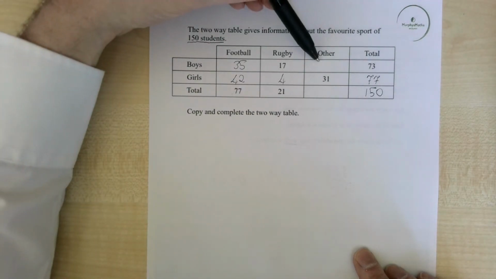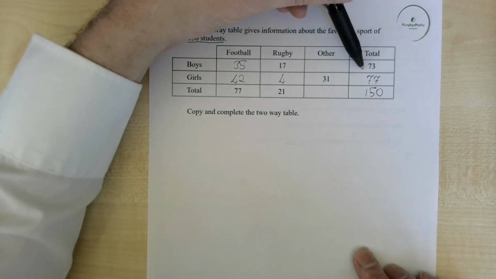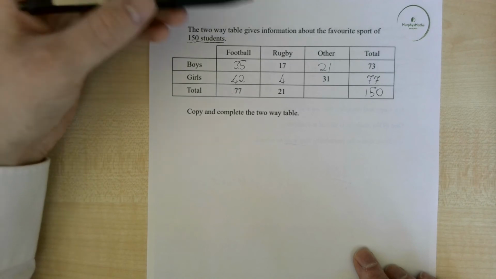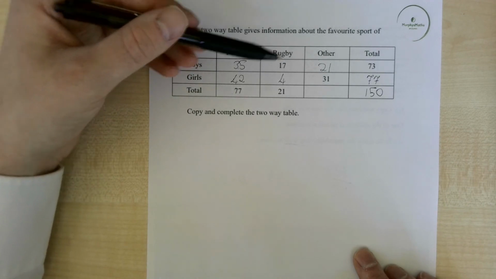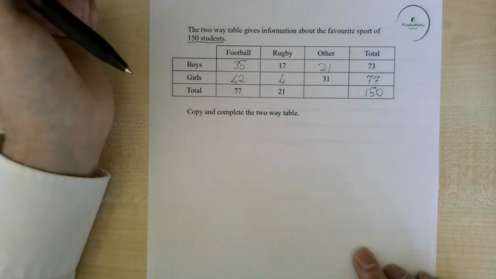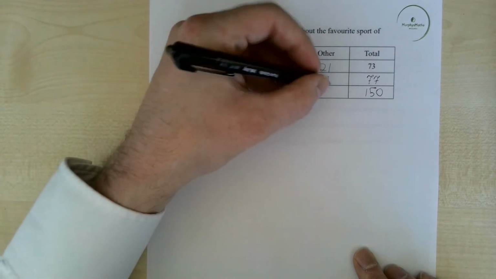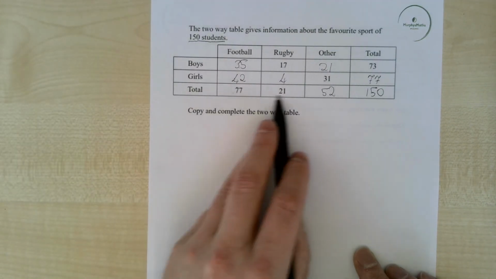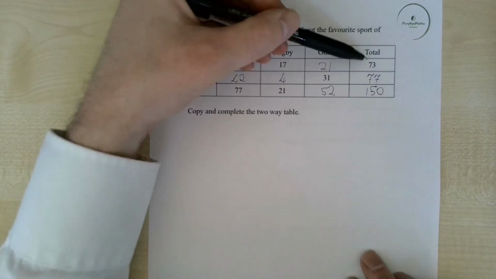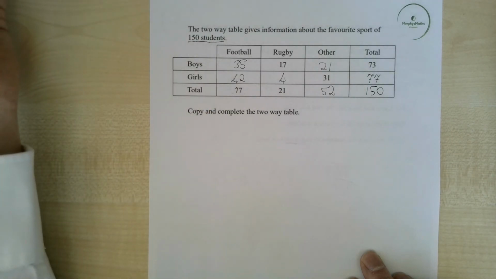Now I reckon I'm going to get this one here next. So boys other, 35 plus 17, take that away from 73 and I should get 21. The last step is pretty straightforward. What I could do is I could do 77 plus 21, take that away from 150. There'll be 2 steps to that, and the numbers are pretty big. Easier way of doing it, add these 2 numbers together, so we get 52. And I can check it then by adding these. And if I get 150, then I know that I am correct. So again, these 2 numbers need to add to 150. These 3 numbers have to add to 150 as well.